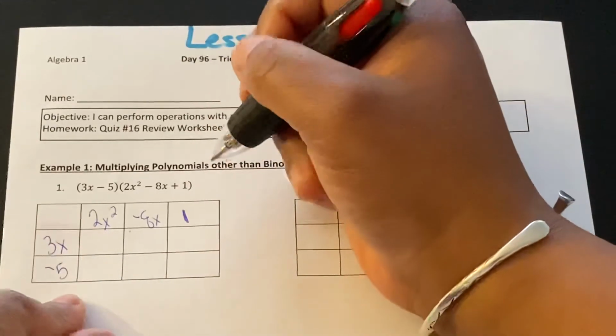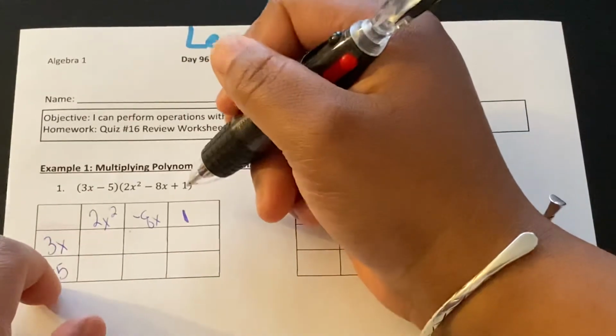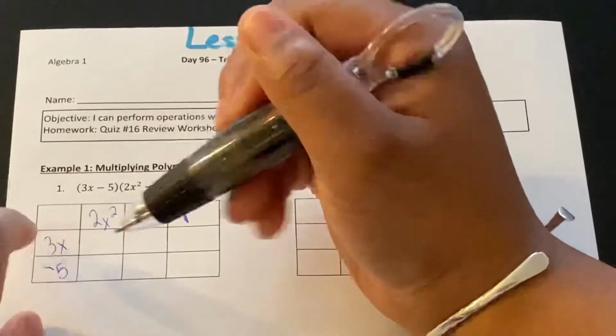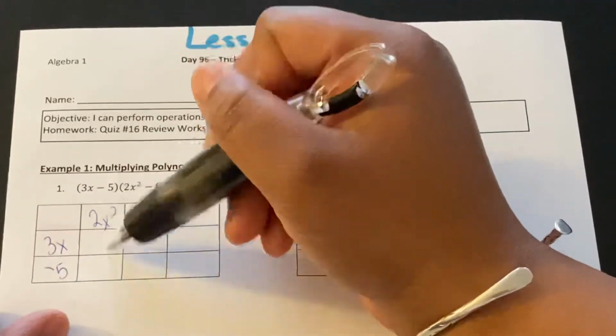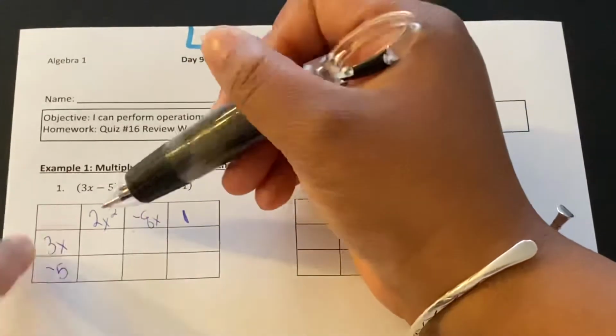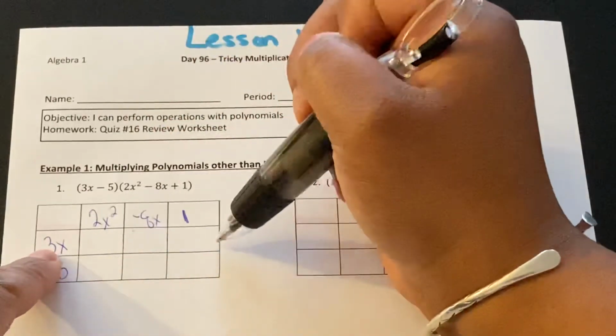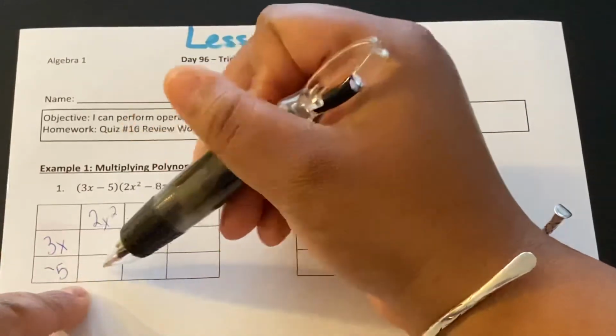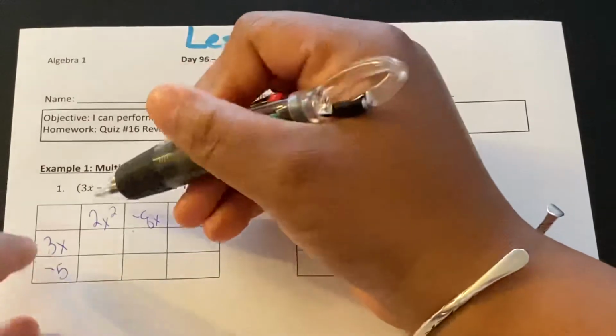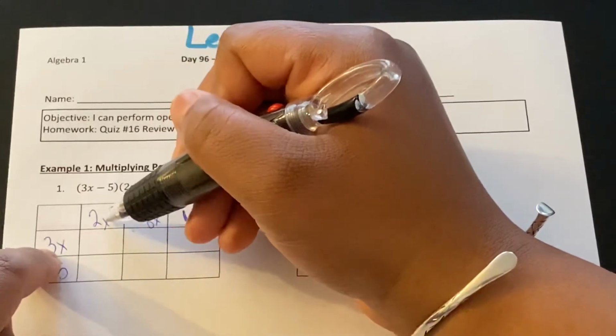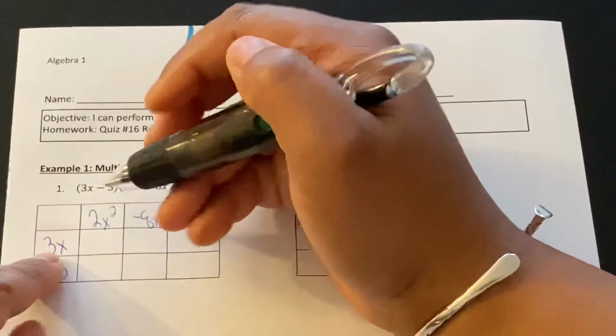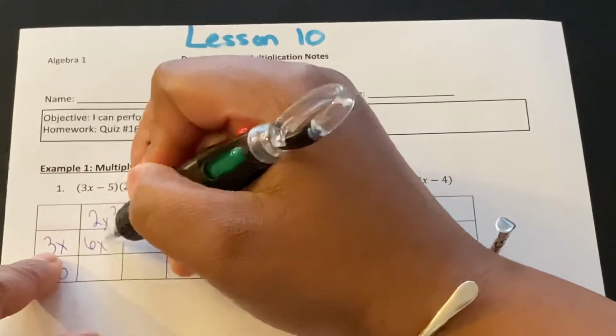Okay. Now, I'm going to do the same thing I did in the last video. I'm going to multiply every column times every row. So 3x must be multiplied times everything, and negative 5 must be multiplied times everything. So 2x squared times 3x is going to be 6x cubed.